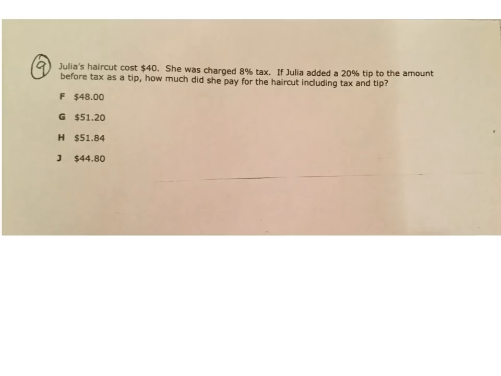So we know the cost of the haircut was $40, and she was charged tax of 8%. Okay, so let's find 8% of 40. Okay, so that's one problem.